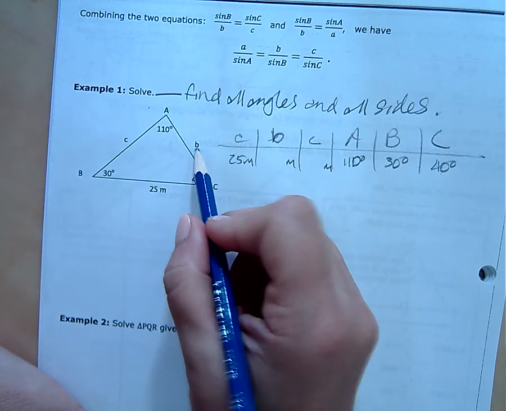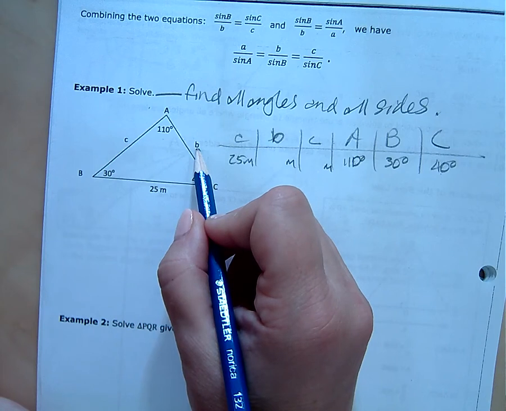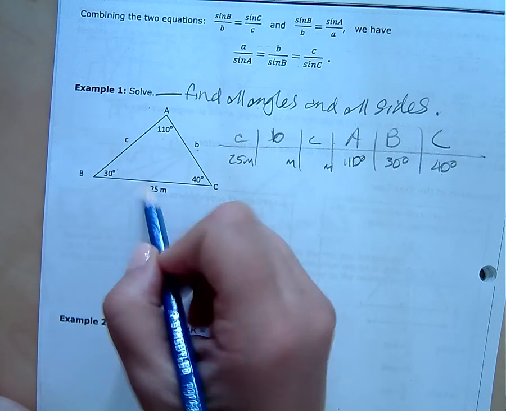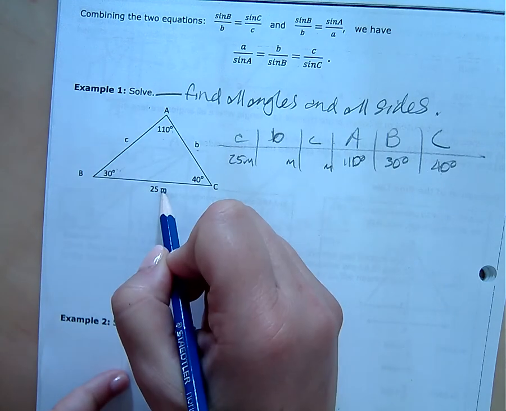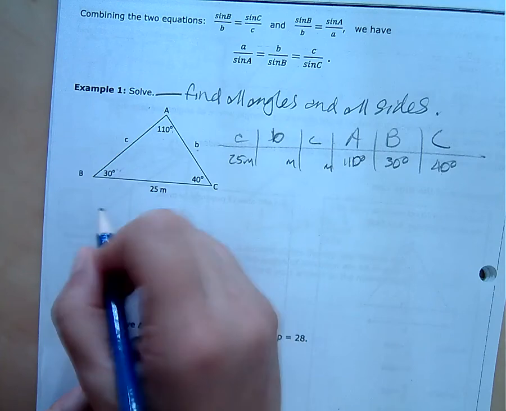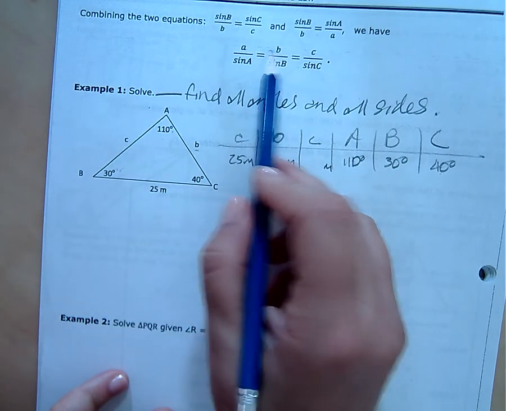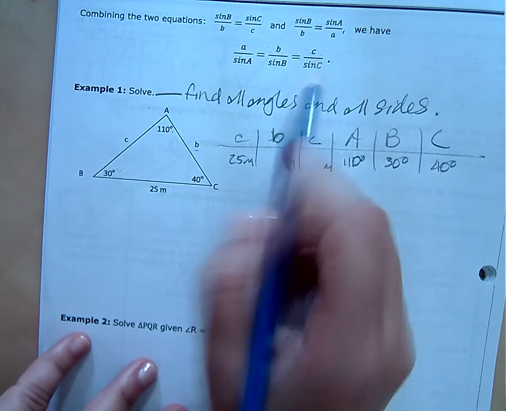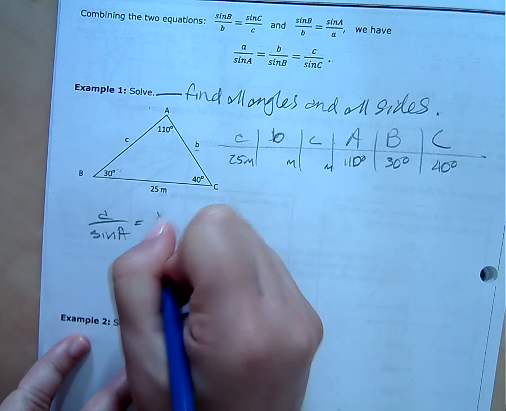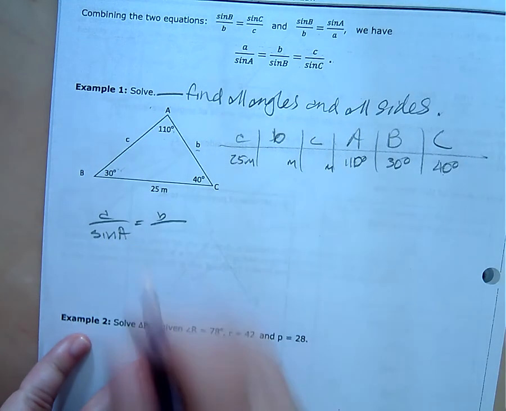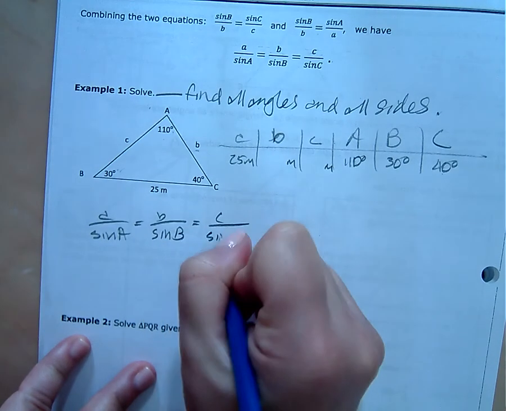Let's find side B. I've been given two angles and any old side, and when you're given two angles and any side, you get to use the sine law. If I'm looking for side lengths, I'm going to put the side lengths in the numerator because, as I said, that's easier. So I'm going to do A over sine A equals B over sine B equals C over sine C.